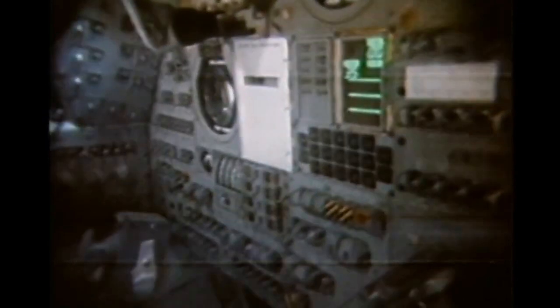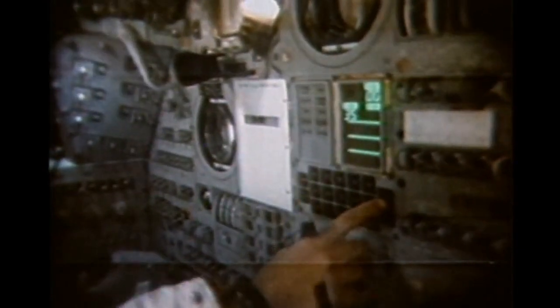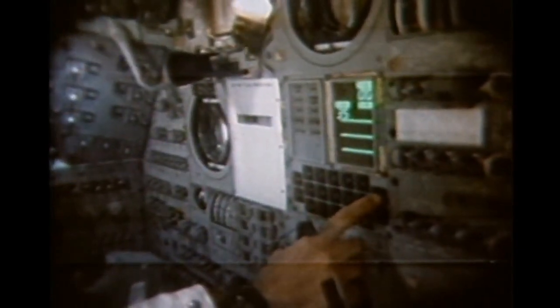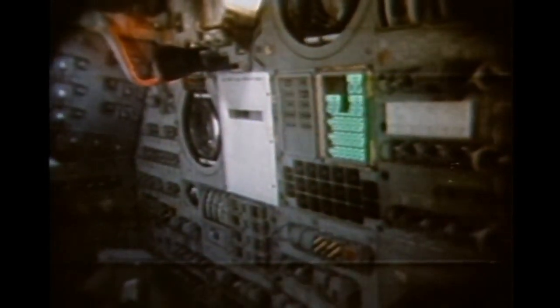Yeah, might as well tell the EECOMs or tell the GNCs and everybody to hold on to their hat and I'll push the enter button. Right. We see a real display now.